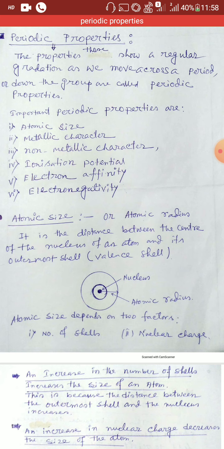That is, periodic properties are those properties of an element which show a regular variation or regular gradation, that is increase or decrease, as we move across a period, from left to right, or down the group, from top to bottom. So these properties are called periodic properties.